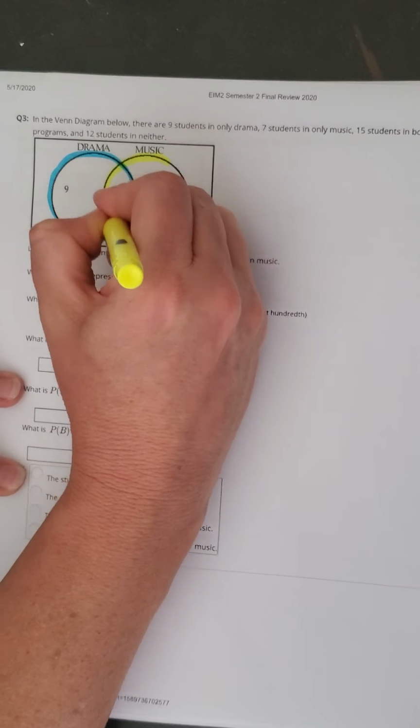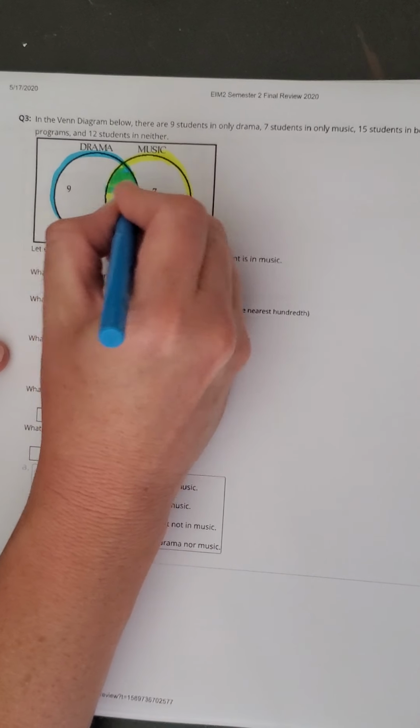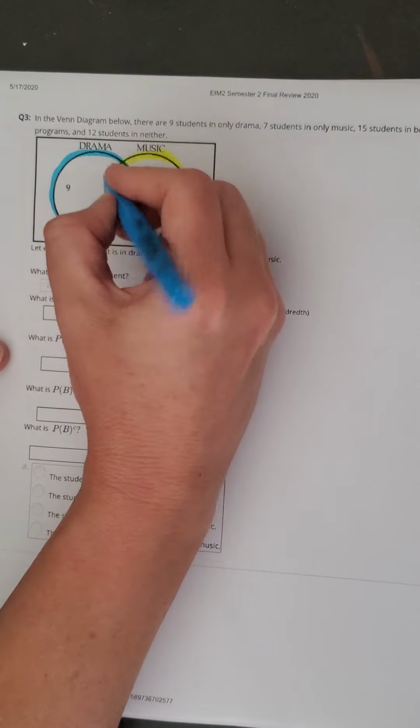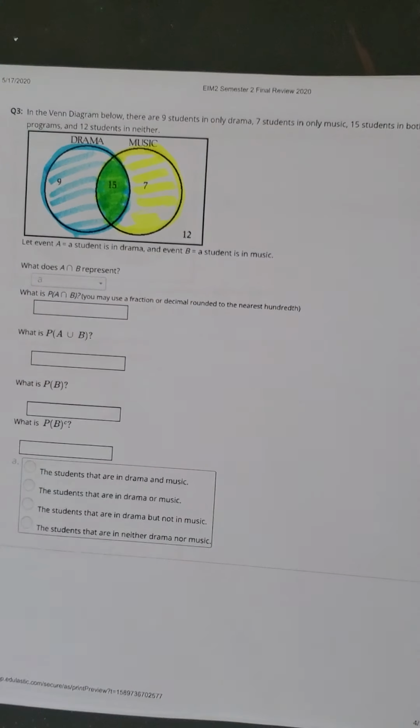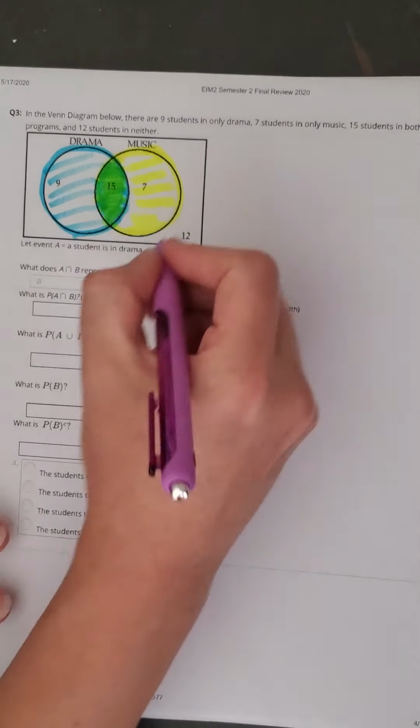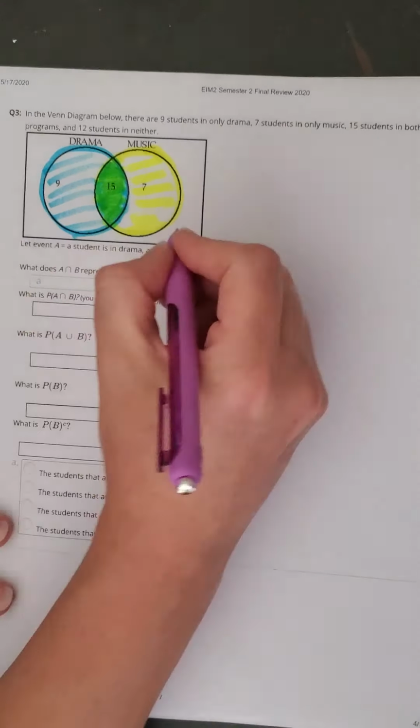And then we have this overlapping area right here, which I'm actually going to see if I can highlight with two colors and see if we can turn it green. Oh, yay. It's kind of greenish, right? So that green area, these people are in both. They're in drama and in music. These people over here, they're only in drama. And these people over here, they're only in music. And then finally, these people out here, they don't take either drama or music.